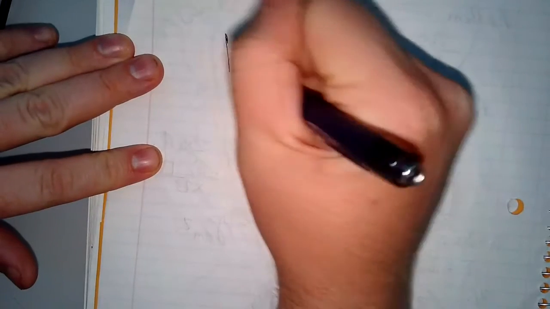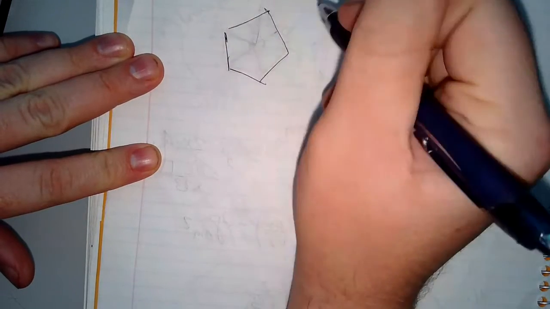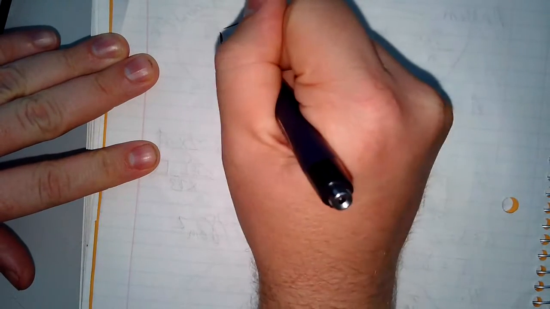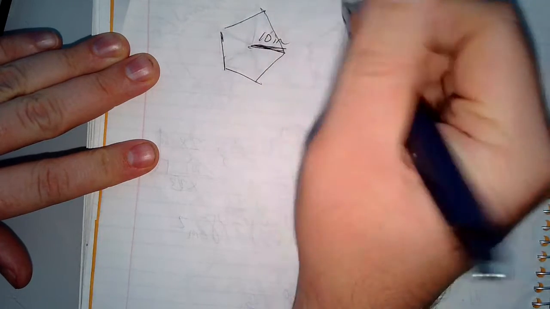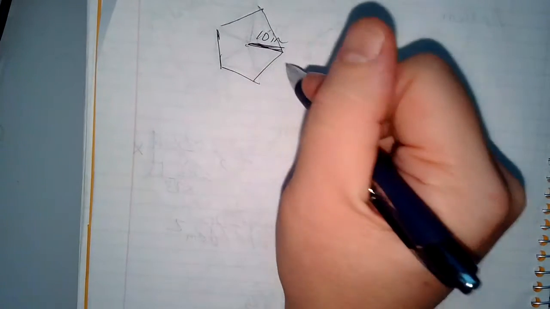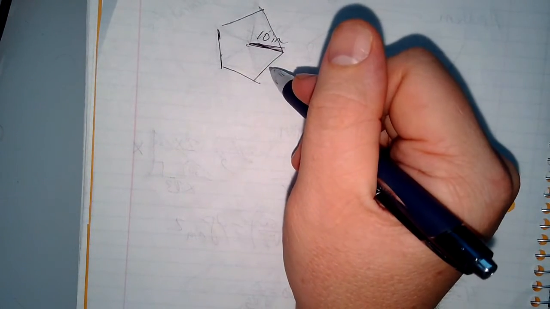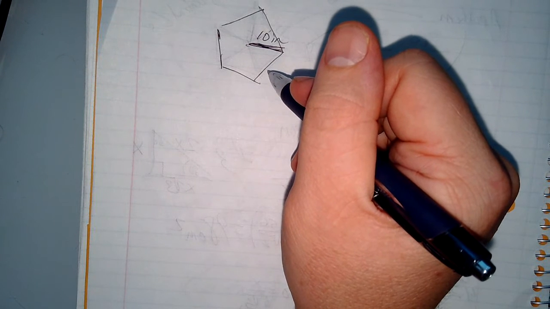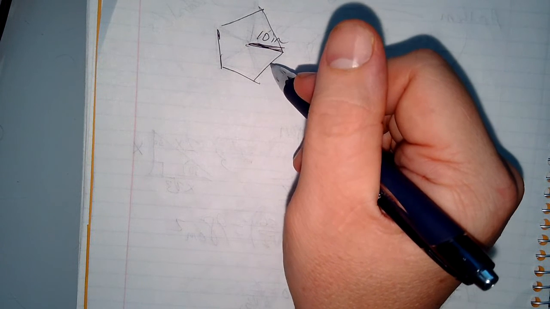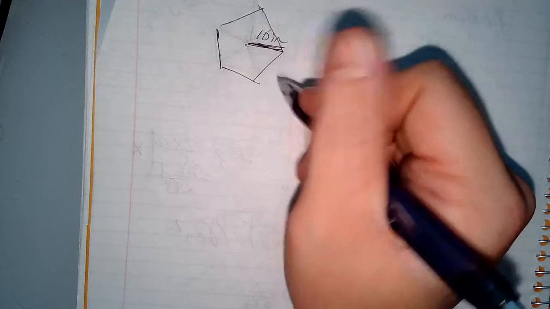And it says that this piece is 10 inches. And we need to find the apothem.